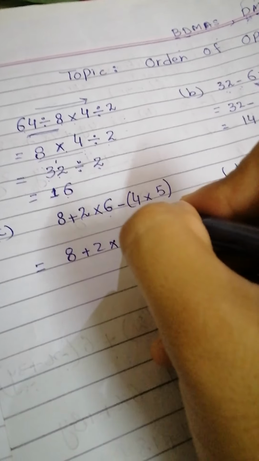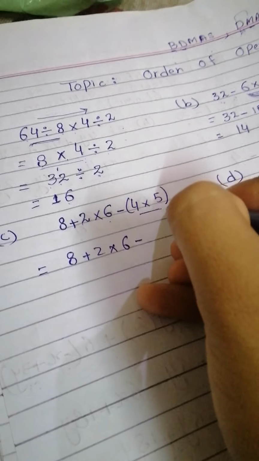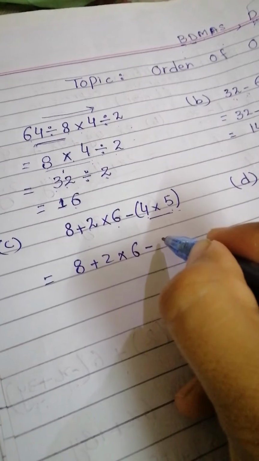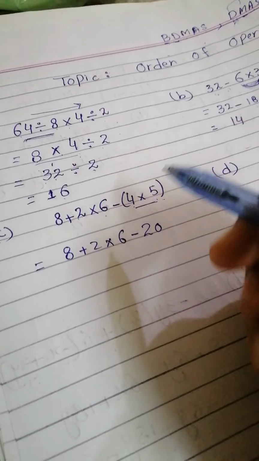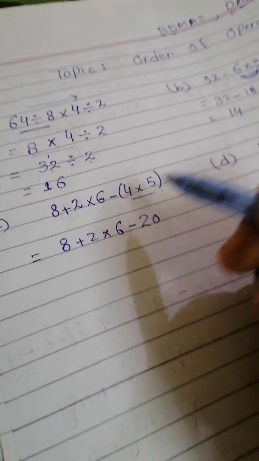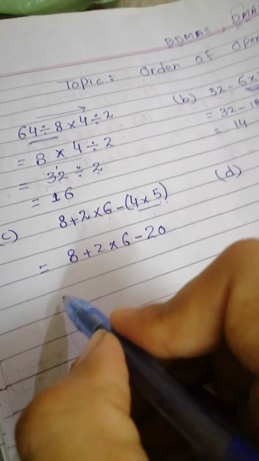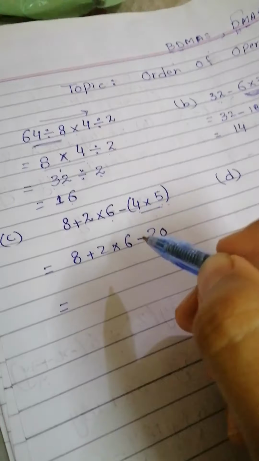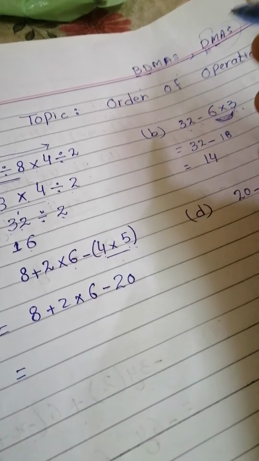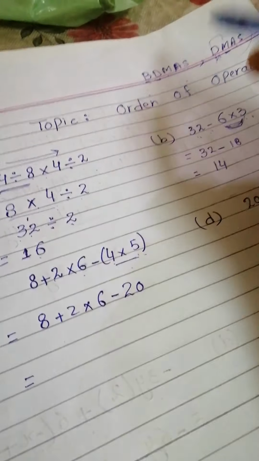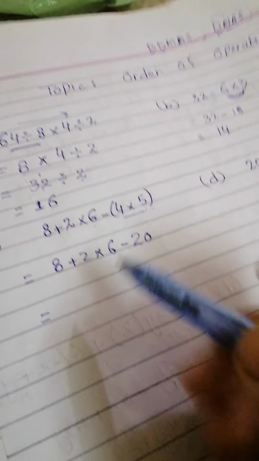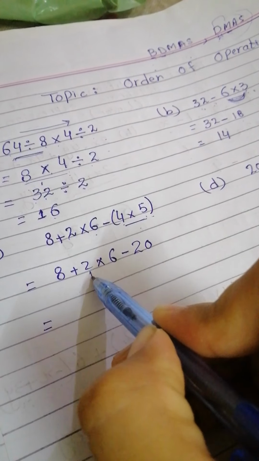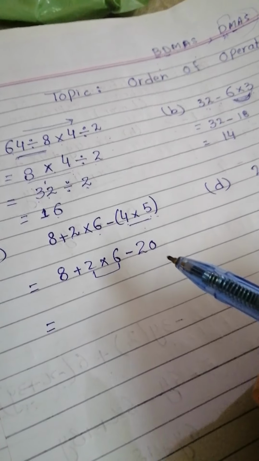So solve the bracket first. What is the answer of this bracket? 4 5 times 20. You will write 20 over here. Right? In first step you have solved the bracket, and all other terms will be written as it is. Okay, now I will look for the BODMAS rule. Division is not here, and after division which sign comes? Multiplication. You can see that these two numbers are being multiplied, right?